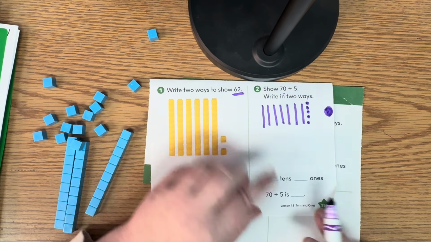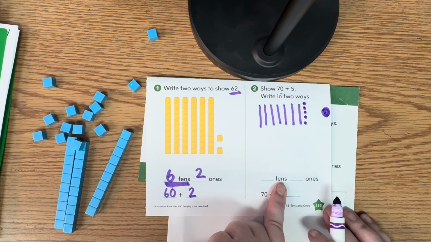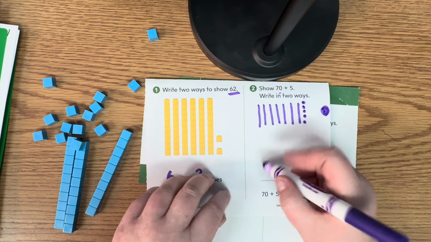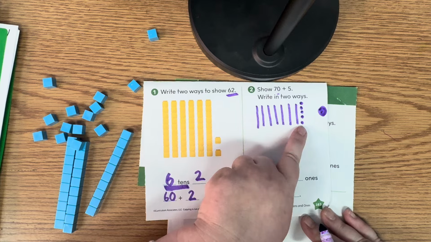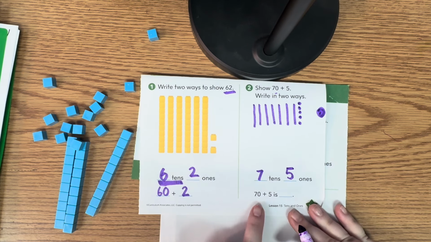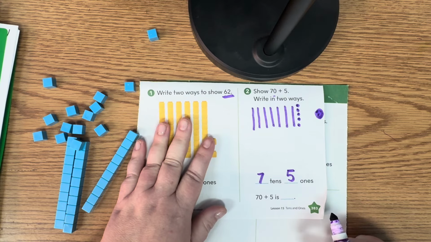Oh, now I've done all the hard work up here. Now I just write it out. How many 10s did I make? 4, 5, 6, 7. I made 7 10s. And how many 1s did I make? That's right, I made 5 1s. And now it's got my problem written out. 70 plus 5 is, what is it?